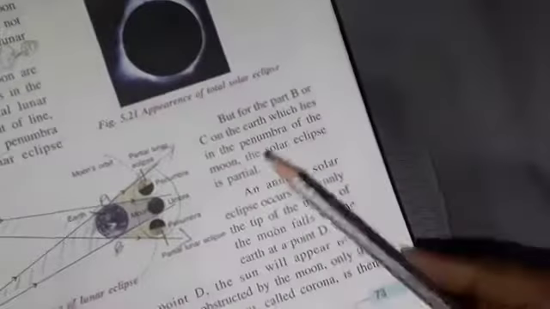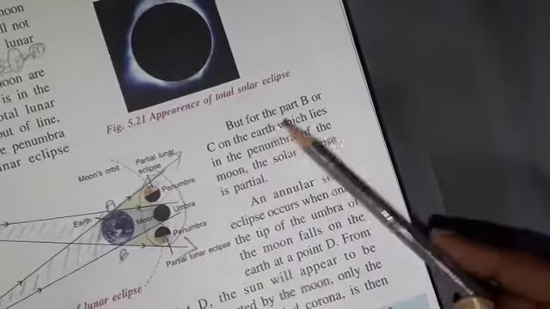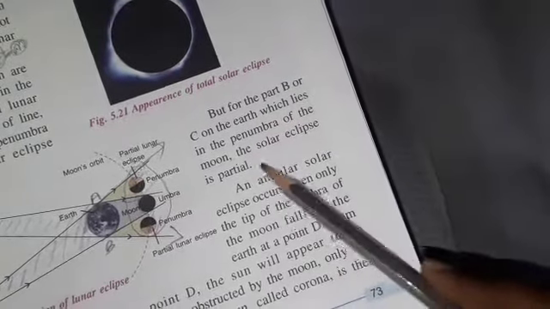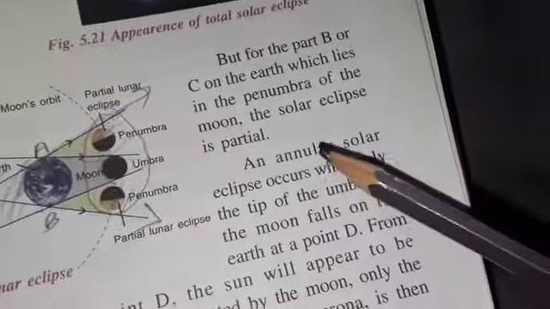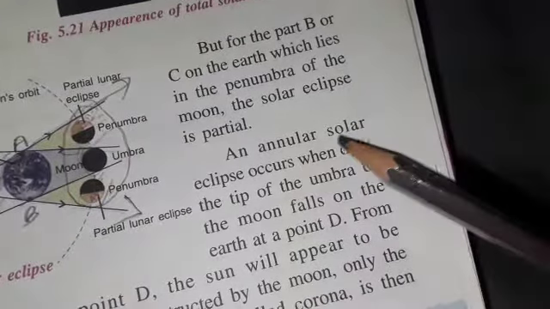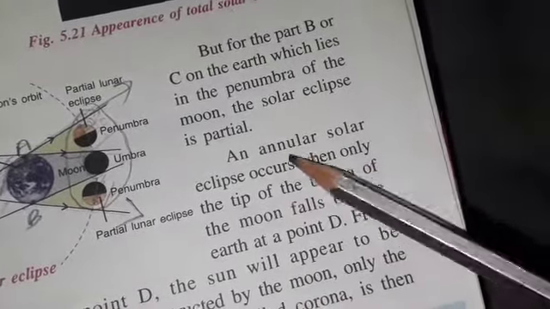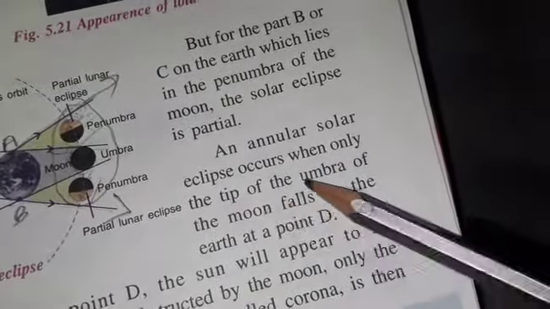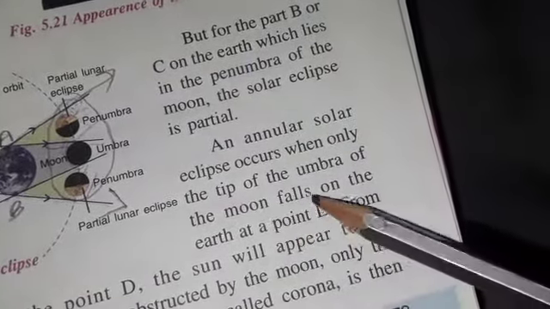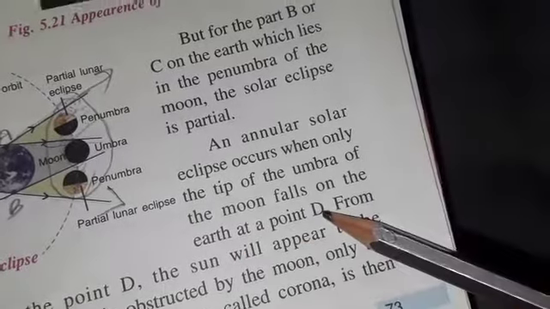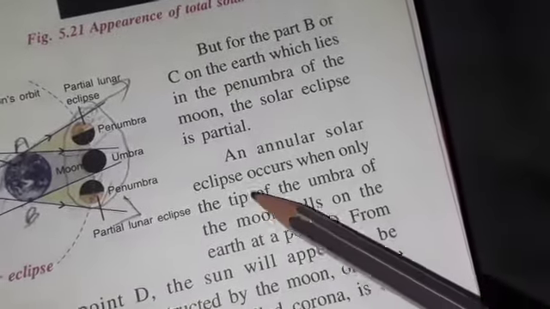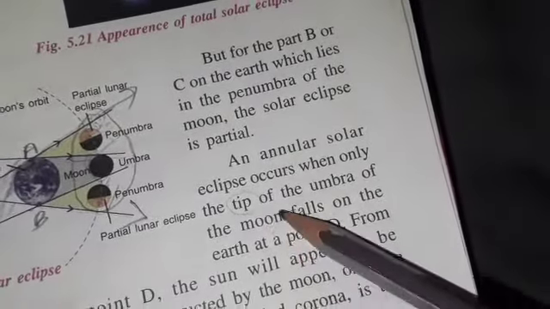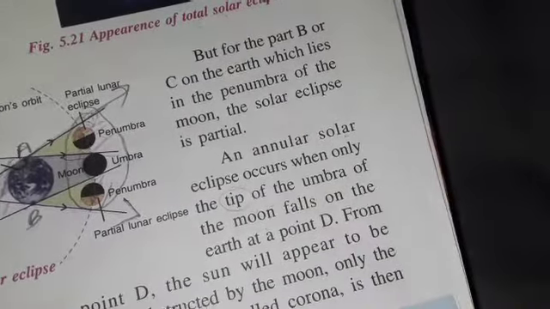And for points B and C, the earth lies in the penumbra of the moon, so the solar eclipse is partial. And now class, we are talking about an annular solar eclipse. It only occurs when only the tip of the umbra of the moon falls on the earth at a point D. It means class, a small tip is formed on earth. Then we can say that it is an annular solar eclipse.